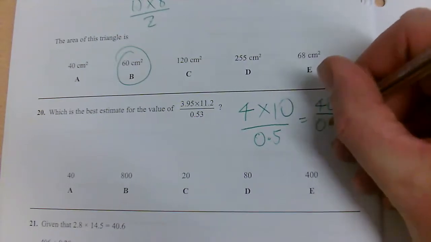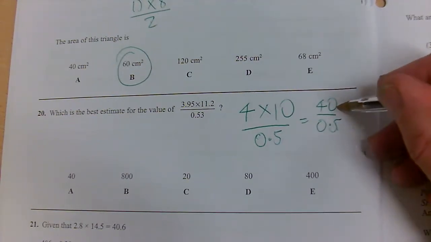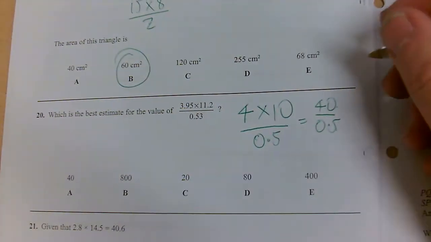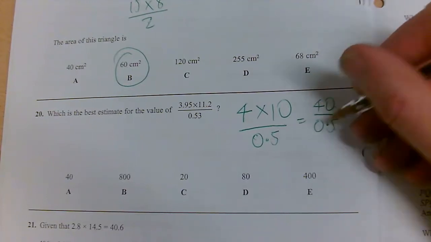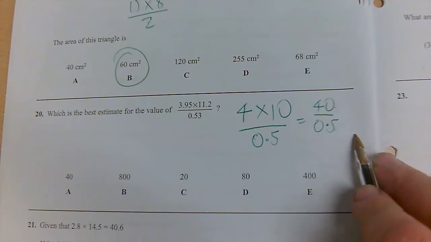divided by 0.5. Now, to divide by 0.5, you can either say how many halves are there in 40. We could do it as a fraction question like we did above. Or what we can do is if we want to divide by a decimal, we can scale it up to get rid of the decimal point. So I'm going to do that on this question.